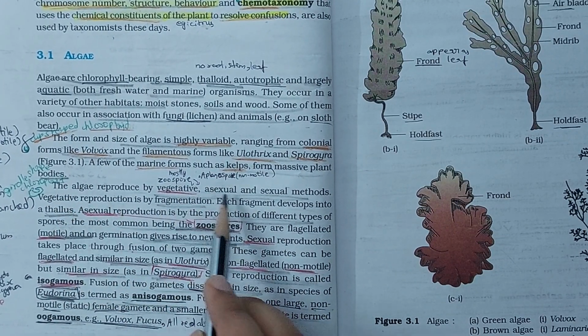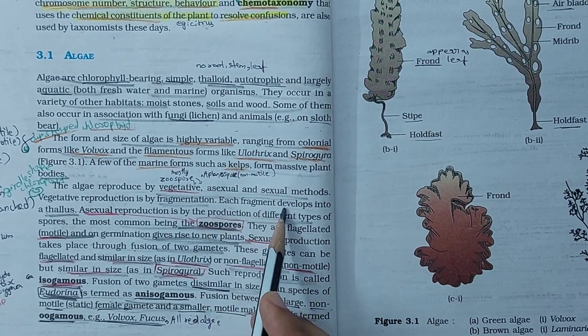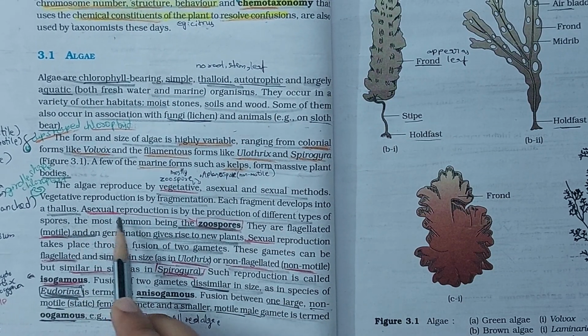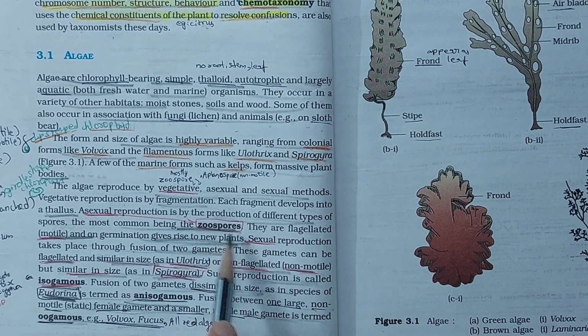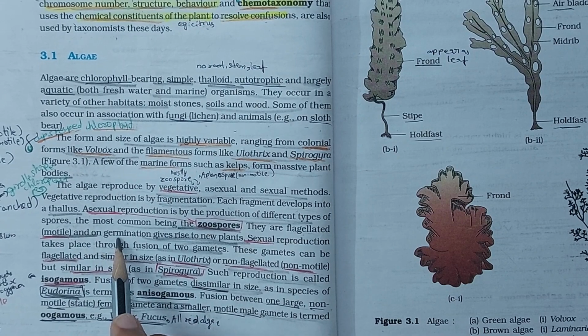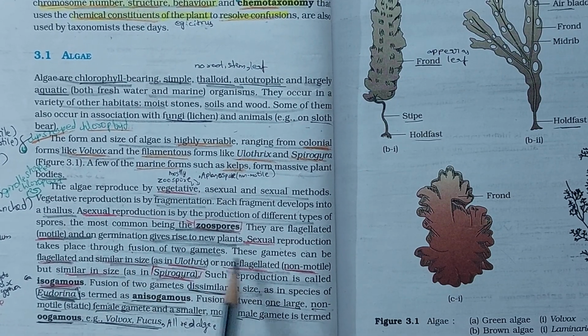The algae reproduce by vegetative, asexual, and sexual methods. Vegetative reproduction is by fragmentation. Each fragment develops into a thallus. Asexual reproduction is by the production of different types of spores, the most common being the zoospores. They are flagellated, motile, and germination gives rise to new plants. Sexual reproduction takes place through fusion of two gametes.